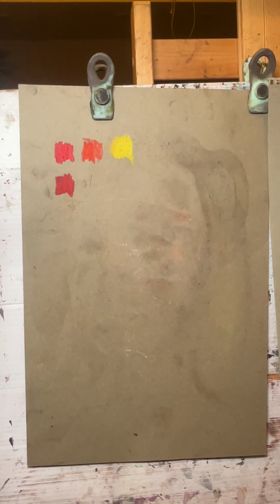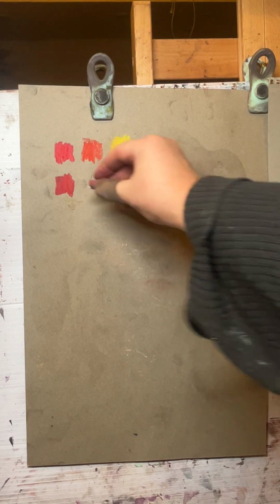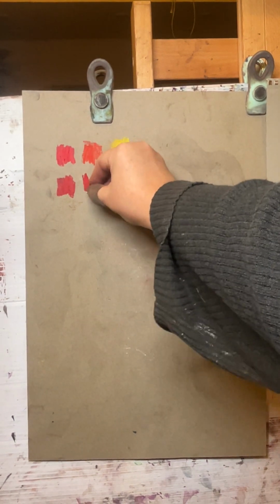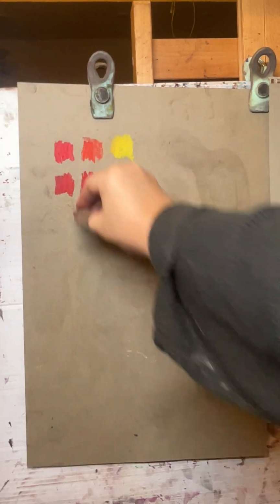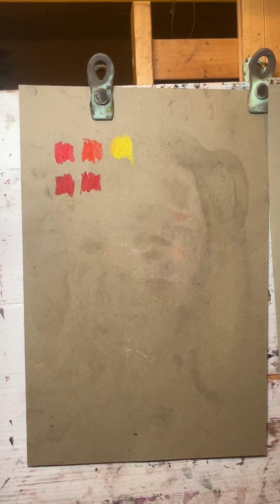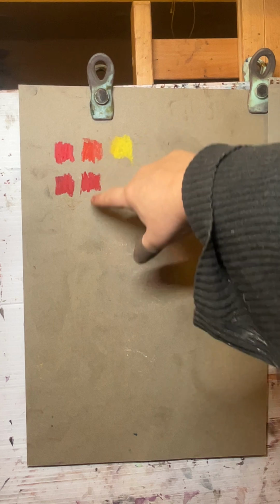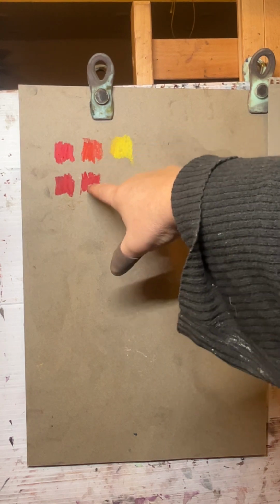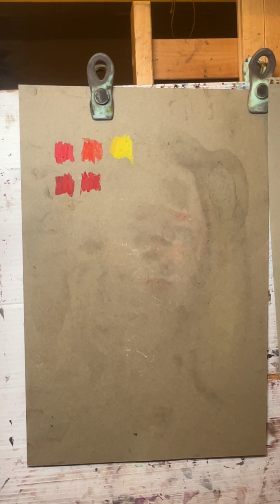That's probably cool cadmium red deep, and even darker. It's probably the same. So if we compare, we can see that this red, of course, is warmer, and this red is cooler.